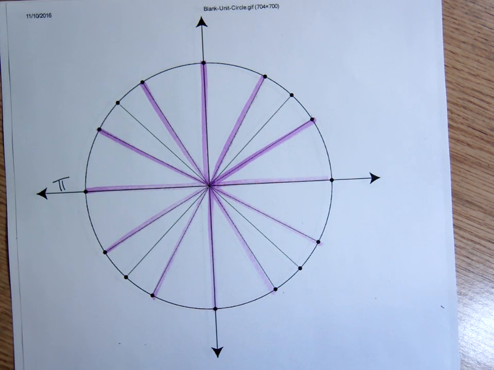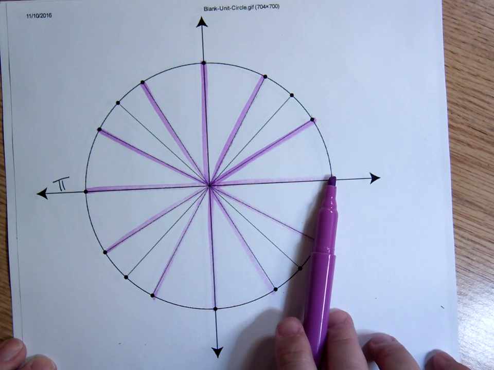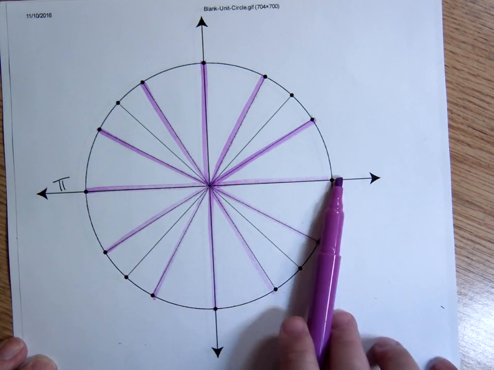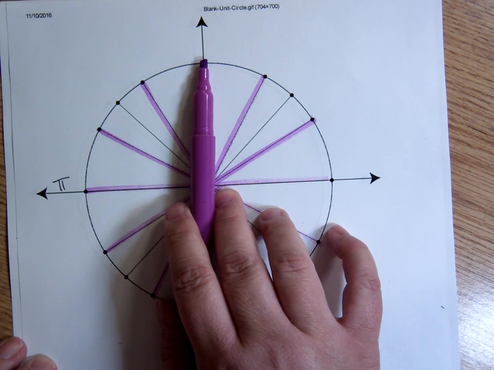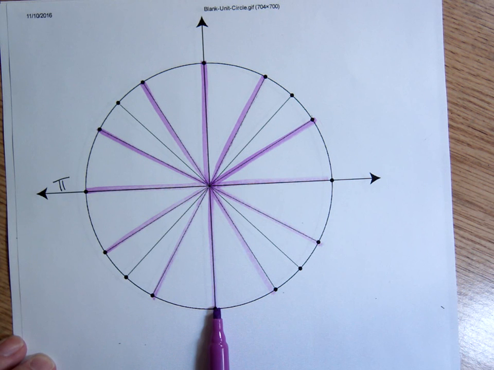Now, every single one of those that makes a triangle, every single one of those that's not on an axis, okay, because we don't need a triangle for 90 degrees, which is pi over 2, or 180, which is pi, or 270, which is 3 pi over 2, same thing as 1.5 pi. We don't need triangles for those.